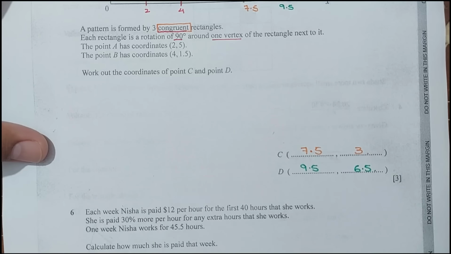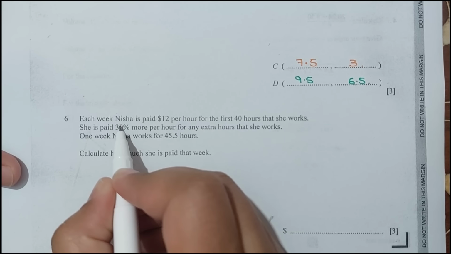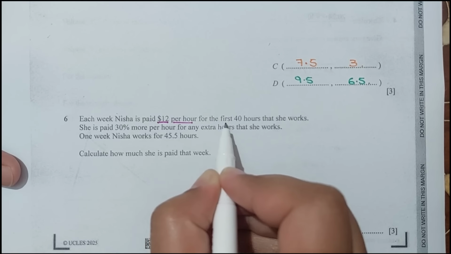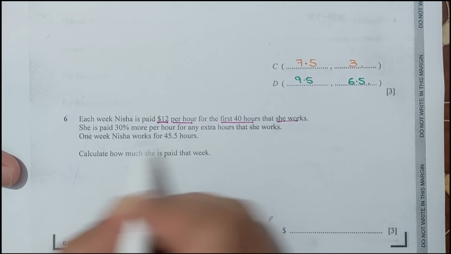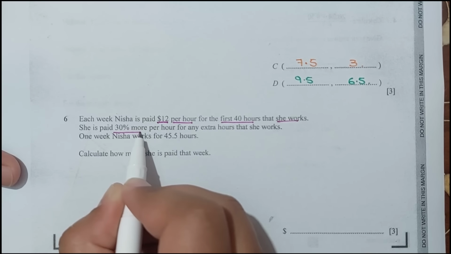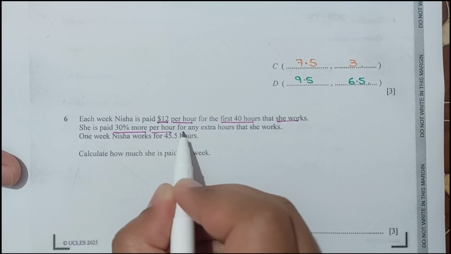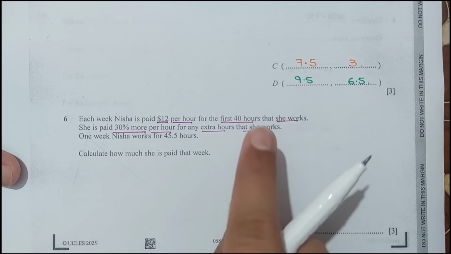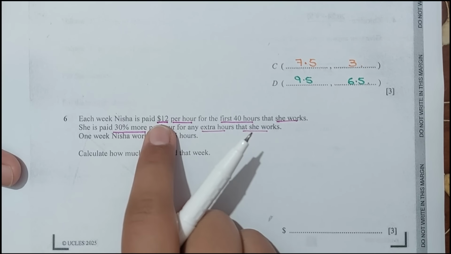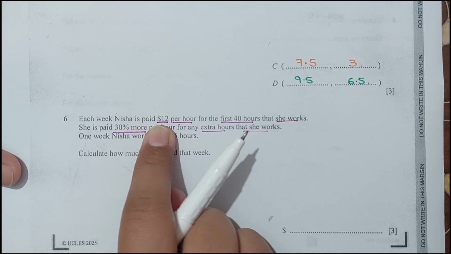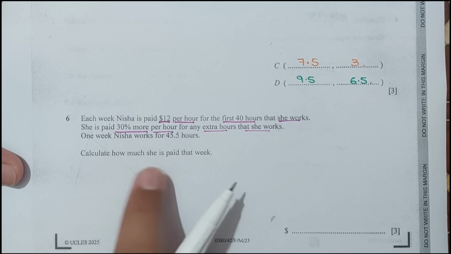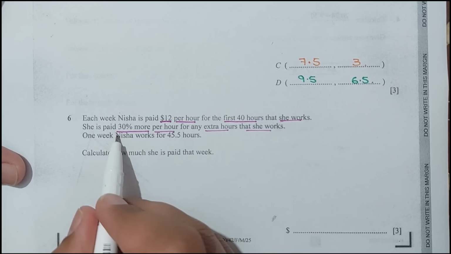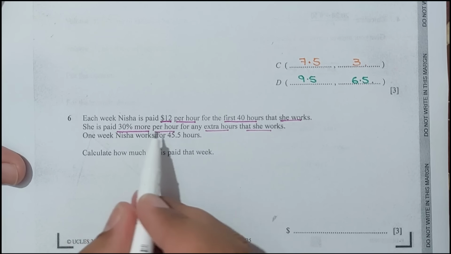All right. Question number 6. Each week, Nisha is paid $12 per hour for the first 40 hours she works. She is paid 30% more per hour for any extra hours that she works, meaning after 40 hours. For the first 40 hours, the salary is $12 per hour, right? And from 41 hours onward, the salary is 30% more per hour.